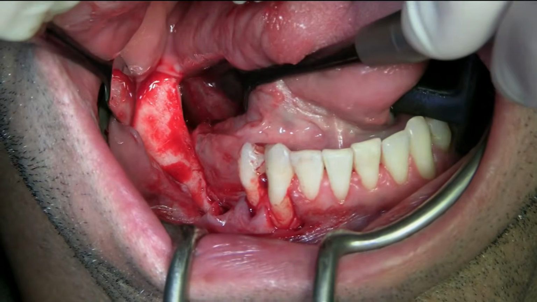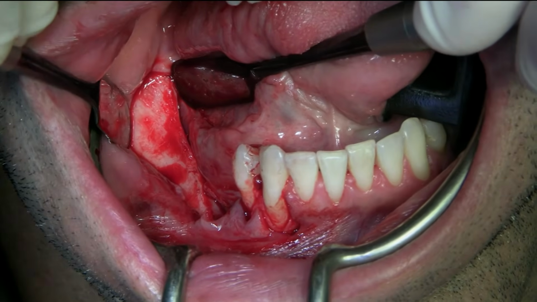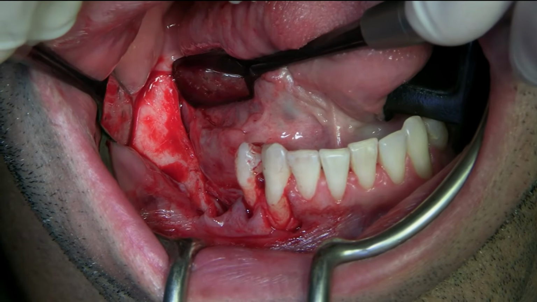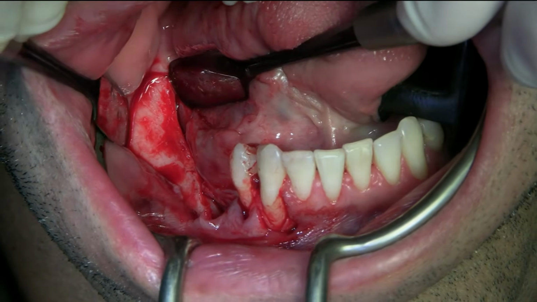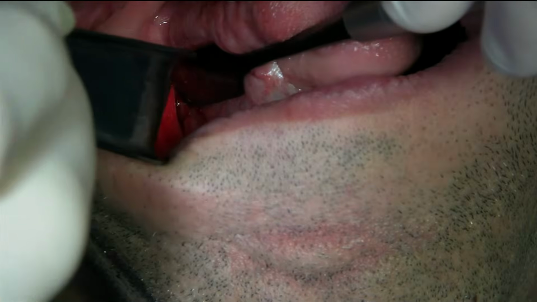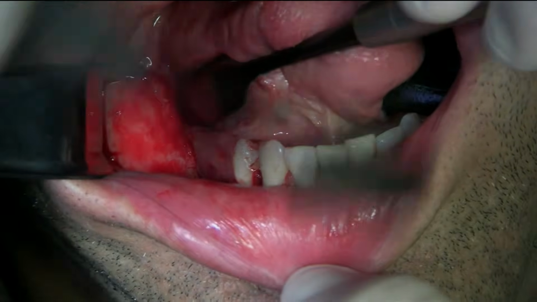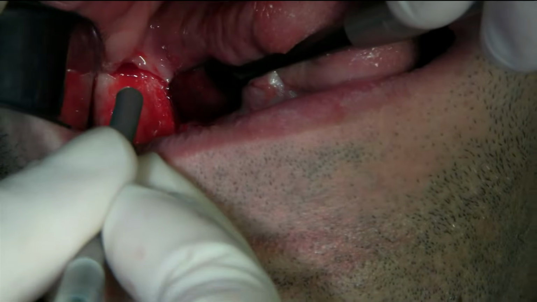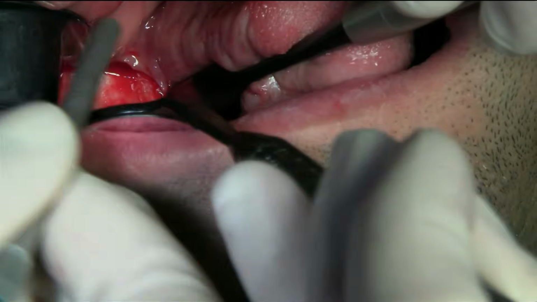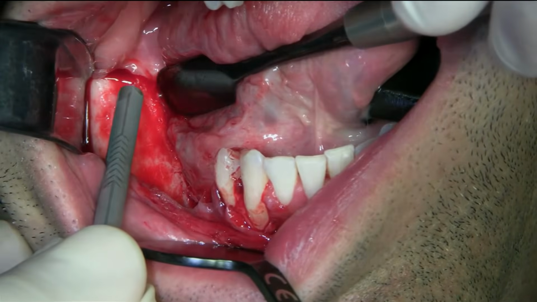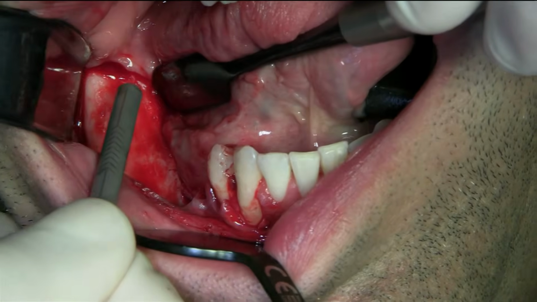But for the posterior area, probably need to change this to a Pritchett, not to a Minnesota, because I need to get in here like this. So here's my micros. So I'm going all the way to the distal.